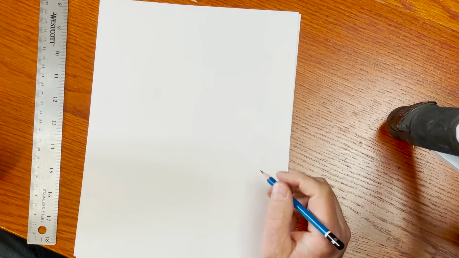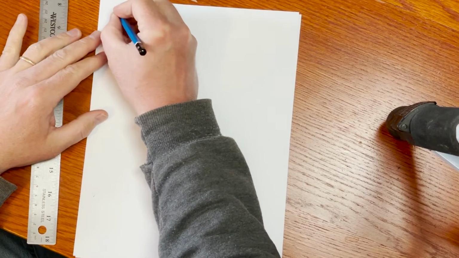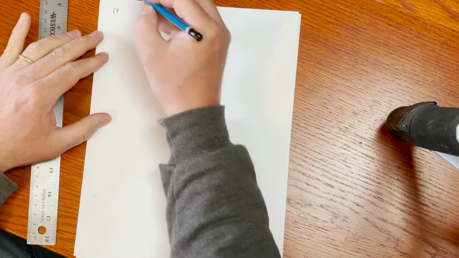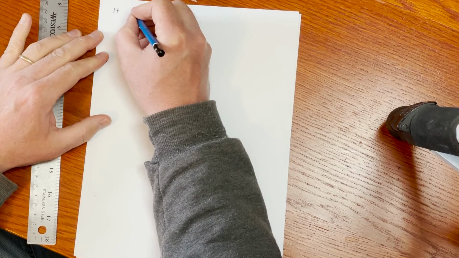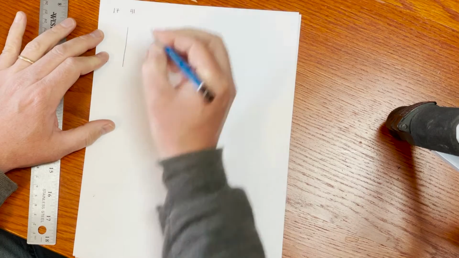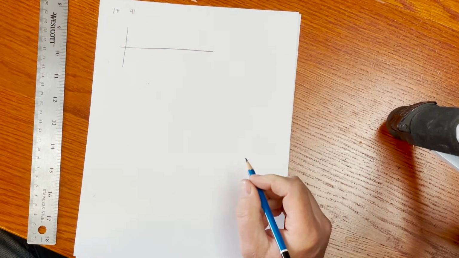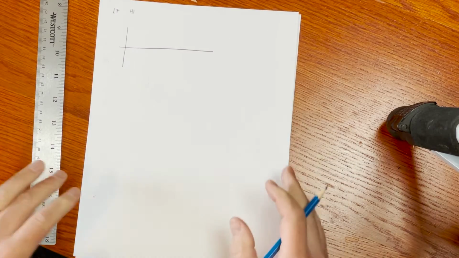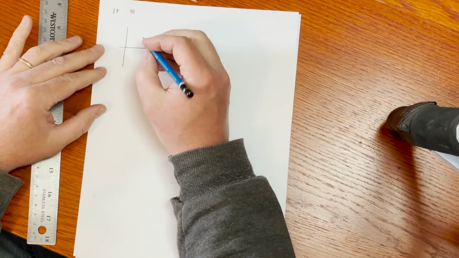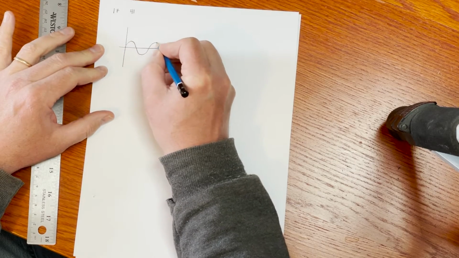Now this also applies to sound waves as well, and chapter 17 has an example that we're going to look at from number 41, which talks about a wave that is propagating. Now this is a sound wave, so it's propagating as a compression wave through space, and it has this sinusoidal shape.